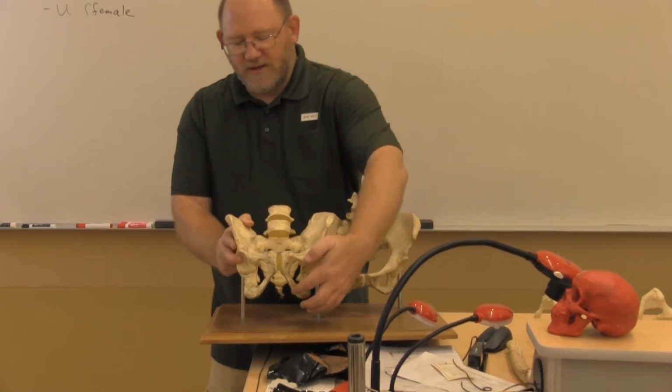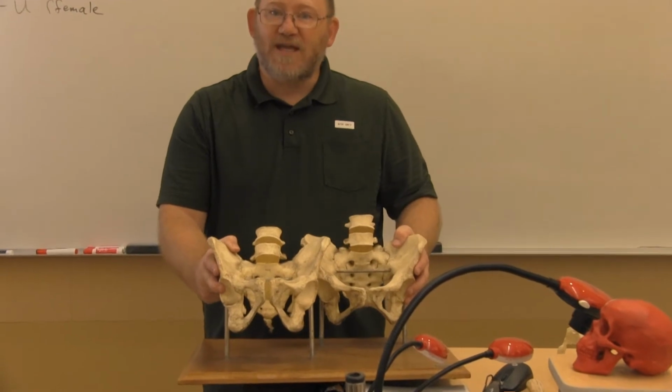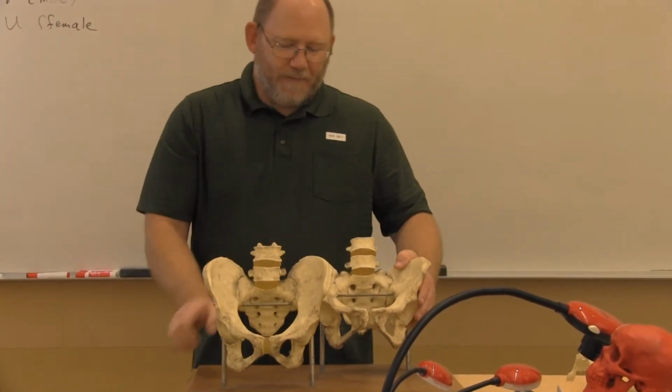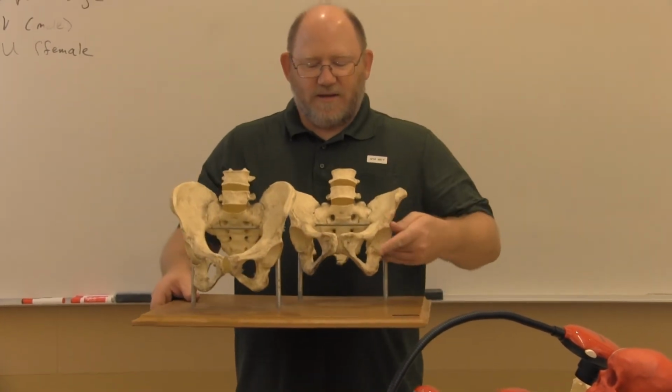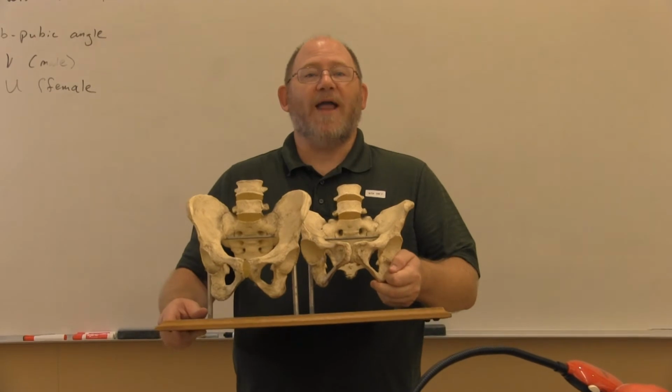Hopefully you can see that this looks more like an upside down V at the subpubic angle, and in the female, the subpubic angle is much wider and is a U shape.